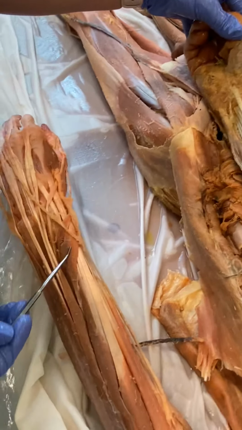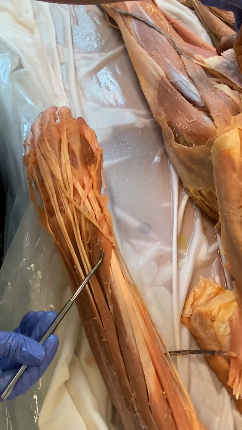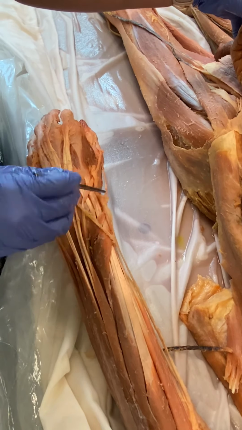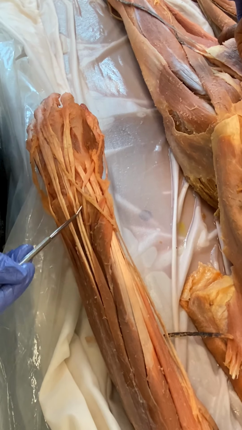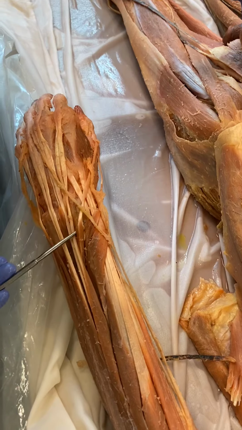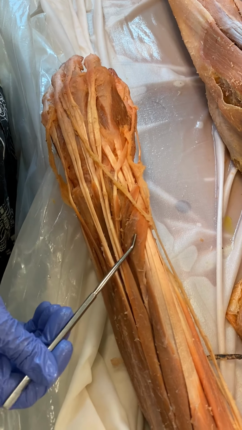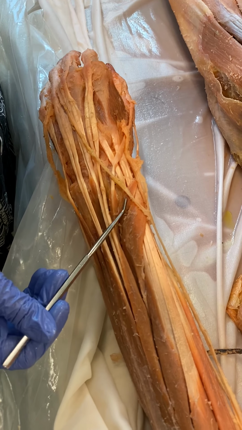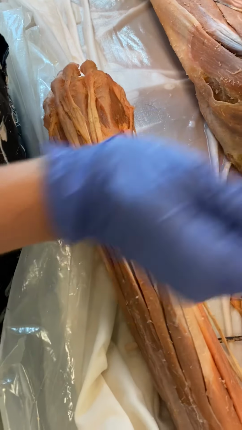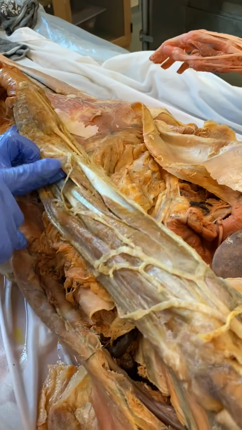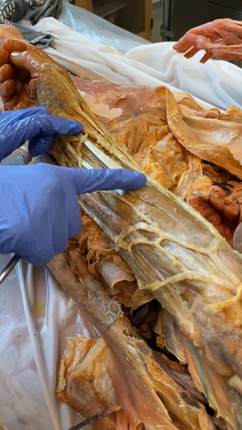So 3 thumb muscles. We have this guy going to the outside of the thumb, abductor pollicis longus. This guy going to the top of the thumb, but a shorter tendon, extensor pollicis brevis. And this guy going to the top of the thumb, which is extensor pollicis longus. So abductor pollicis longus, extensor pollicis brevis, extensor pollicis longus. And then as I pull that out, we have flexor pollicis longus, which really is sitting just below the flexor carpi radialis.